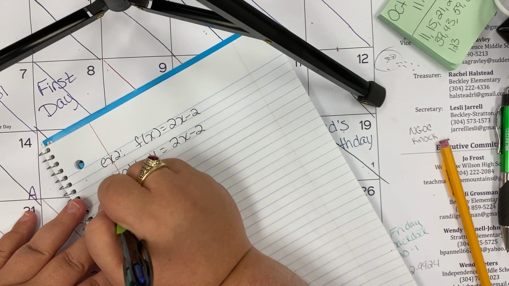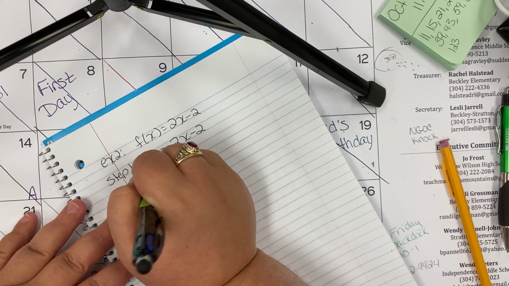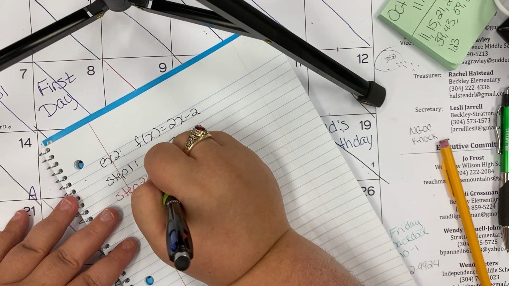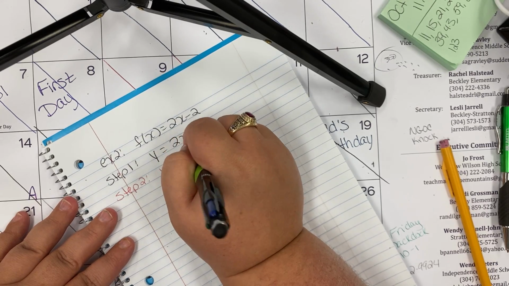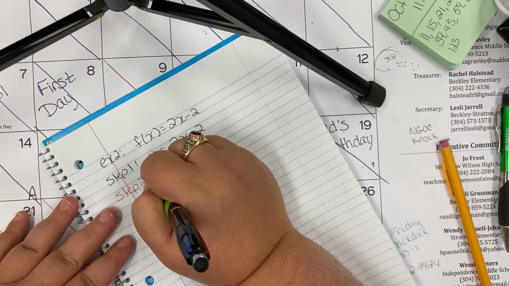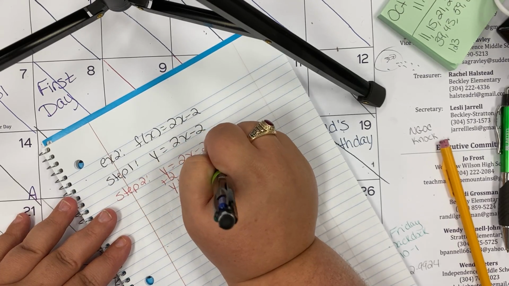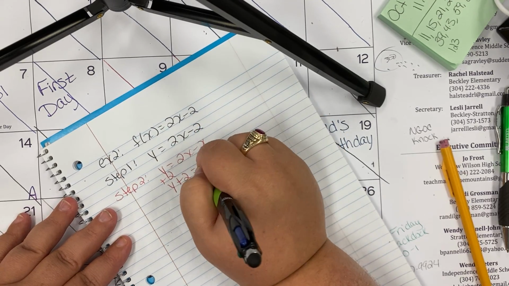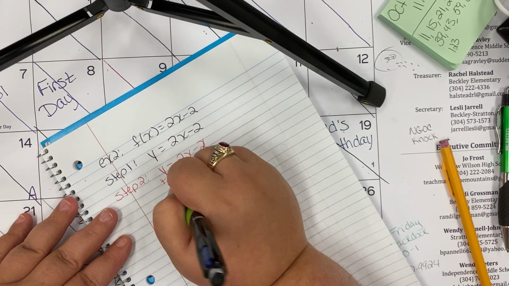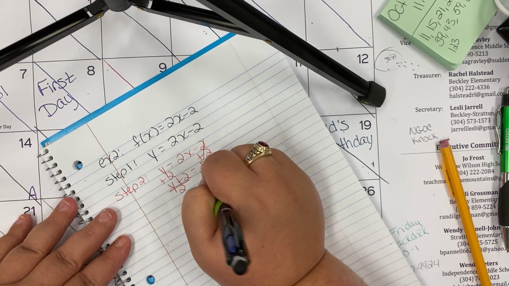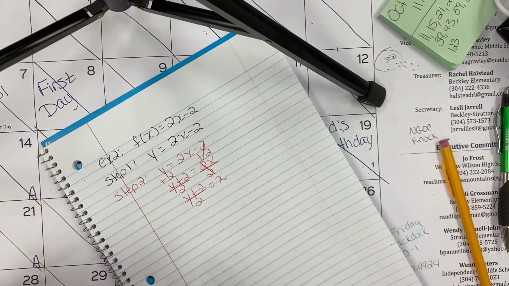Step 2, I'm going to solve for x. So if I have y equals 2x minus 2, I'm going to add 2 to both sides. y plus 2 equals 2x. I'm going to divide by 2. y plus 2 over 2 is going to equal x.